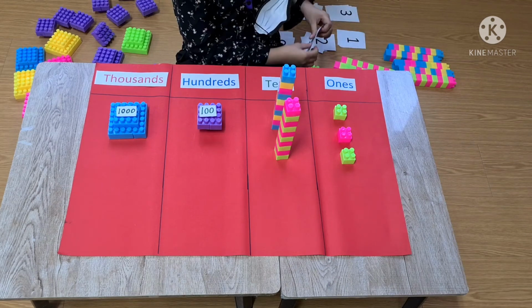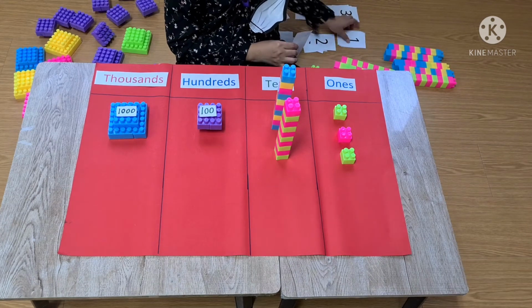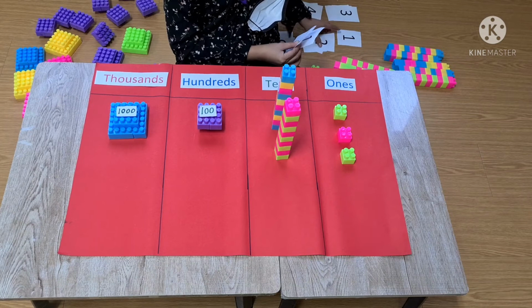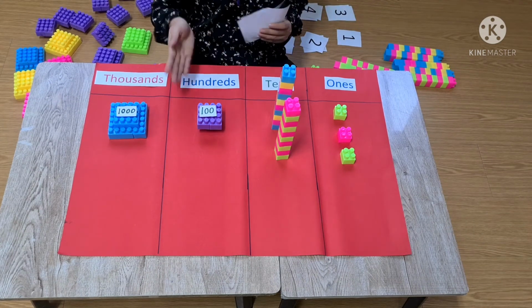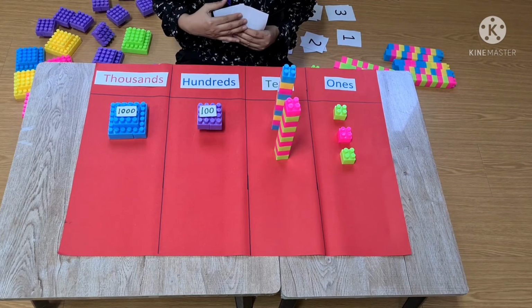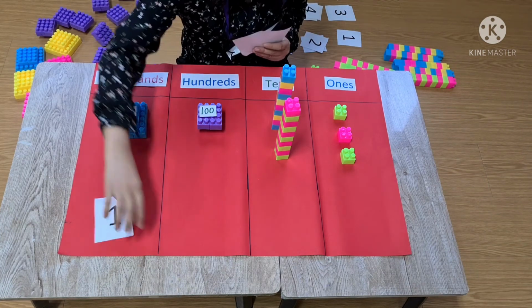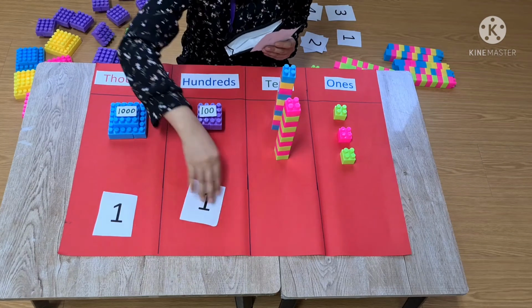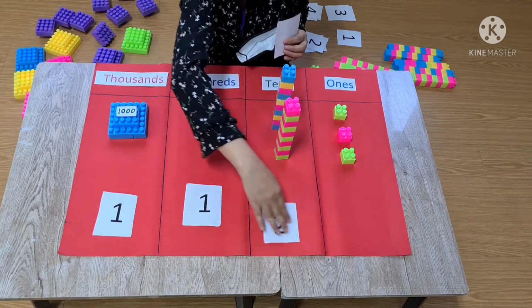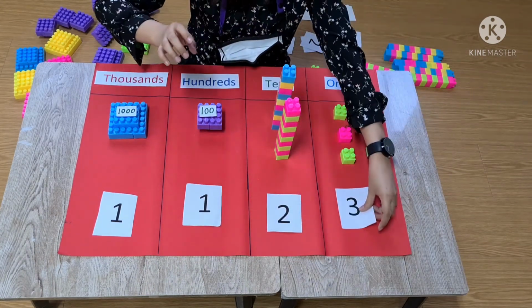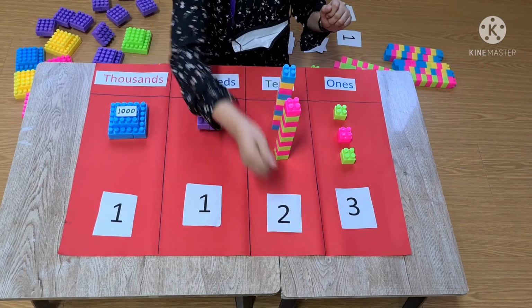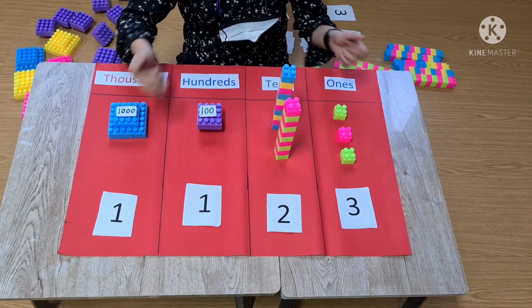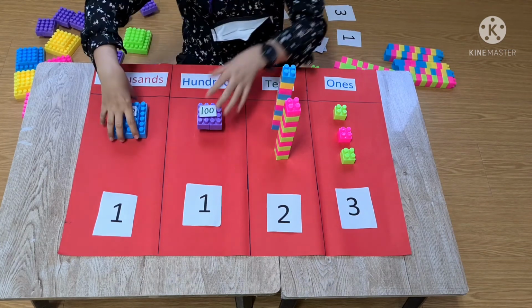So now, looking at the places that these blocks are assigned to, can you tell me what number of cubes do we have? 1,123.